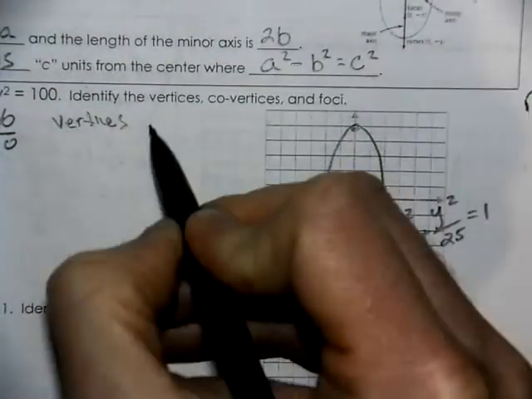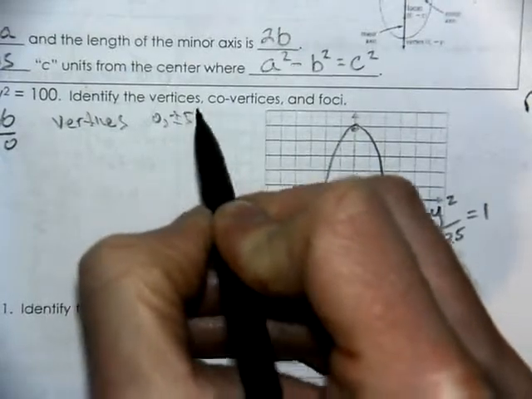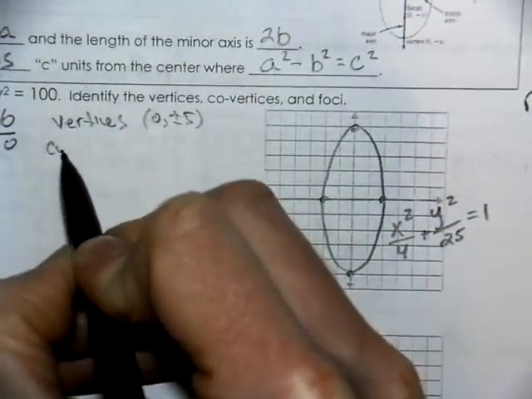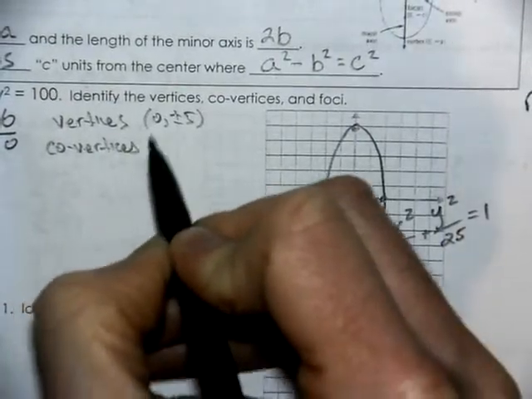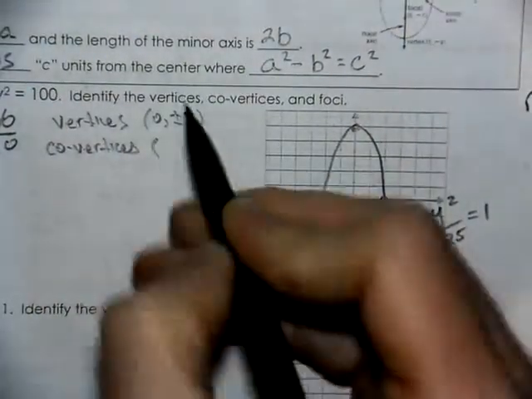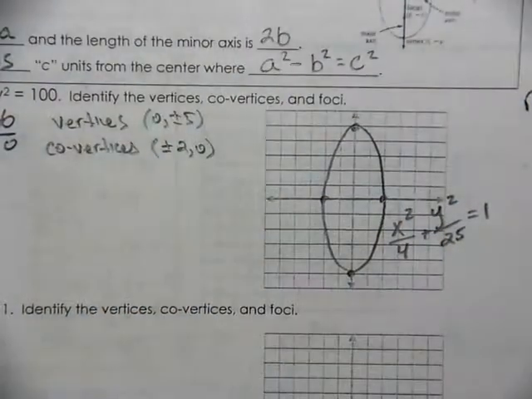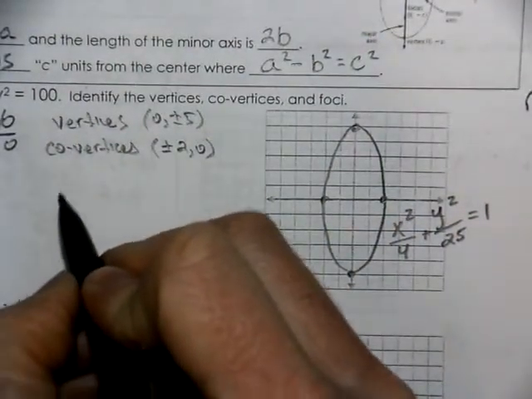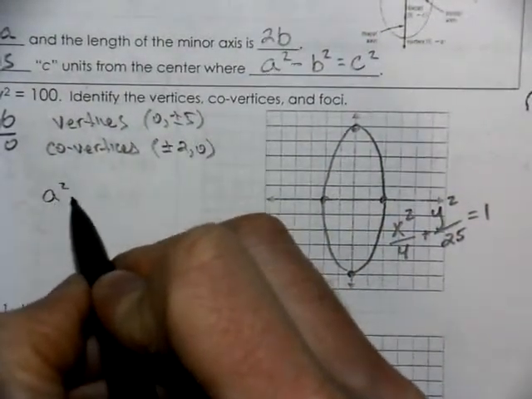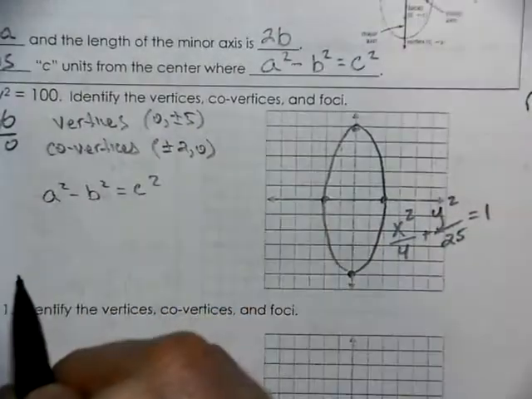The vertices are at 0, comma, plus or minus 5. The co-vertices are at plus or minus 2, comma, 0. And to figure out where the foci would lie, we know that we're going to use the format of a squared minus b squared equals c squared.